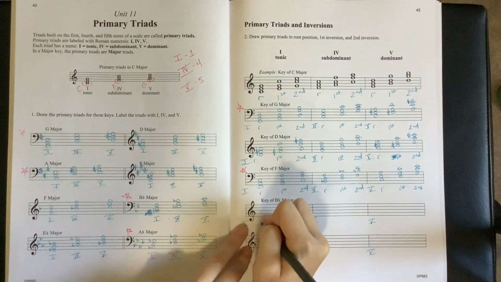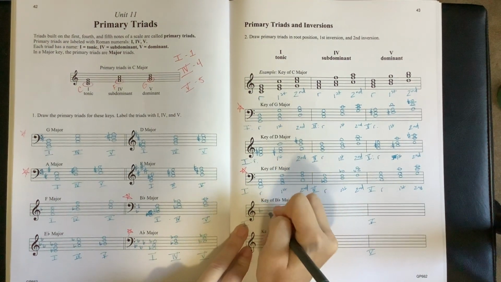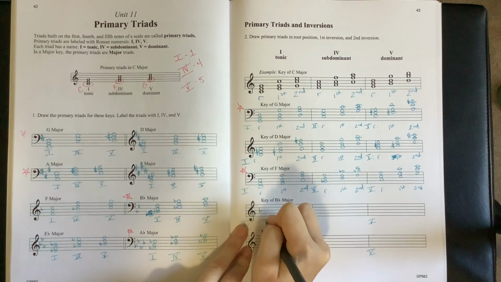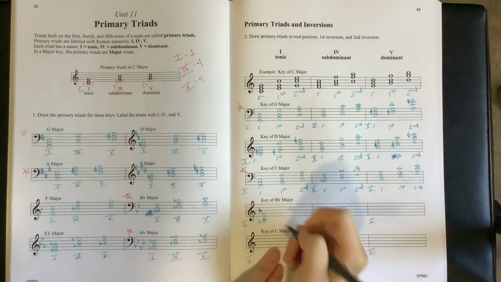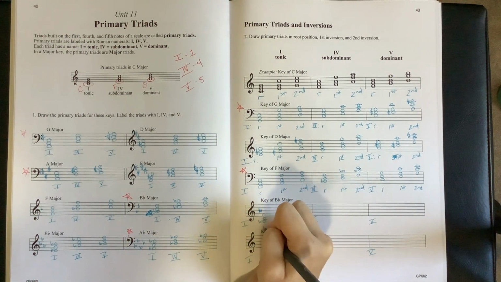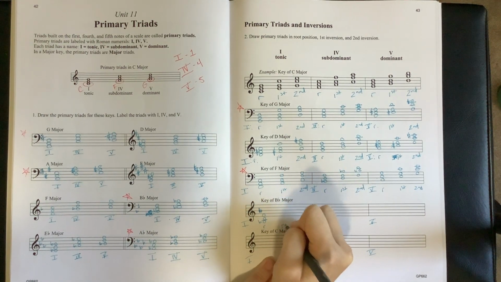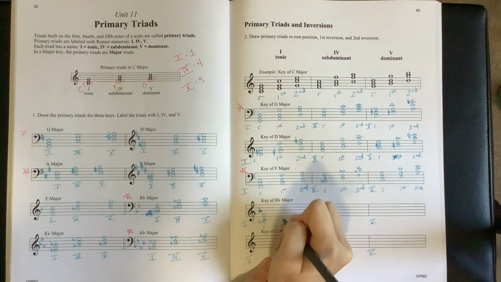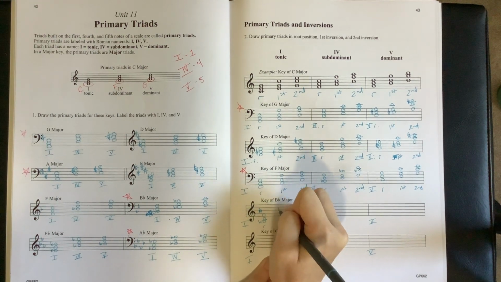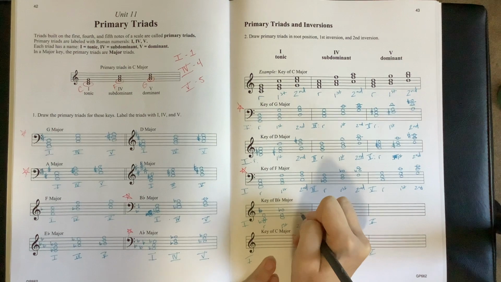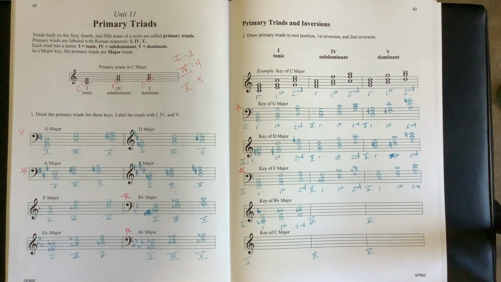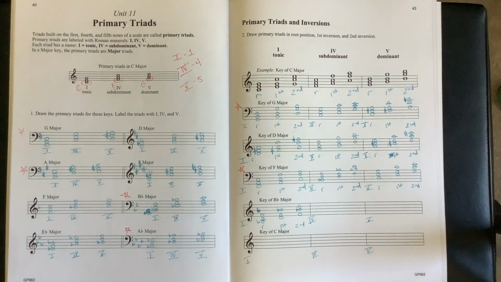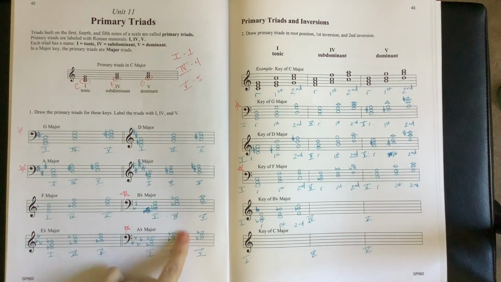B flat major. I'm gonna write it lower because I don't want to go up that high. I'm so sorry. Because I'm like that. Honestly, you can write it in whatever octave you want. I just really don't like writing ledger lines, so I will avoid it at all costs.